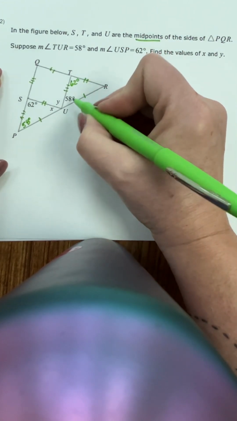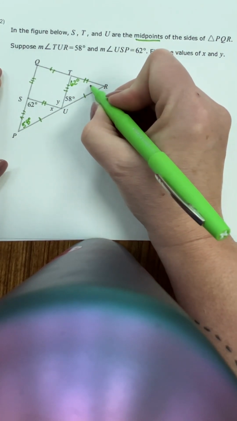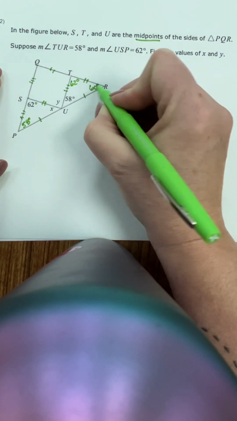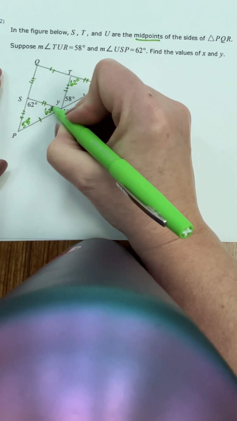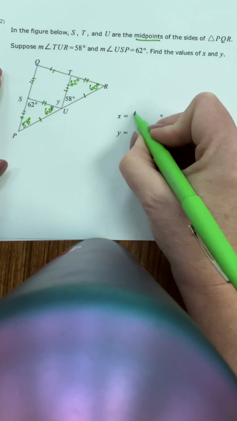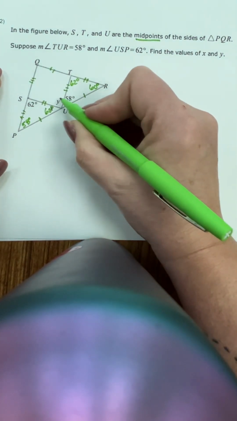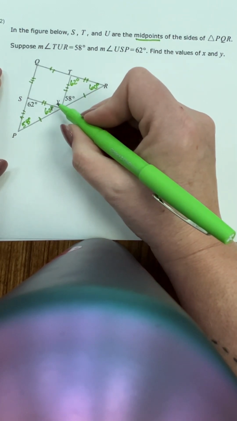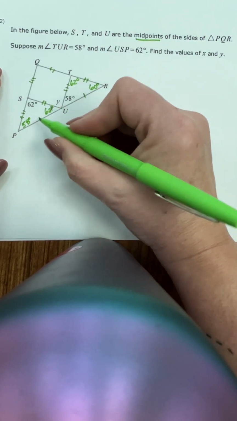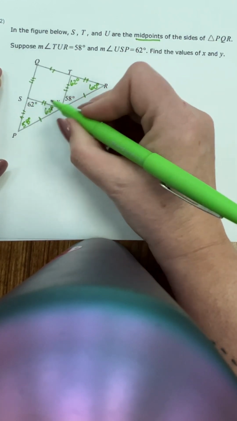We know that we have a 58 and a 62. They all three are supposed to add to 180, so that means that this one has to be 60. Corresponding 60. We just found out X is 60. We know that these three angles here form a line. So 60 and something and 58. Well, I already had the 60 and the 58, so that something must be 62.